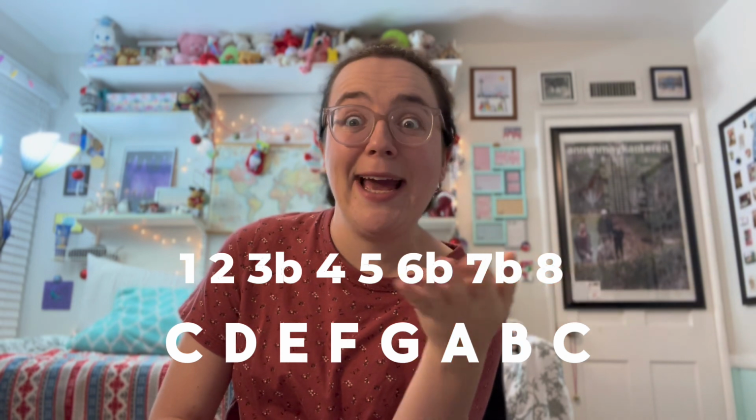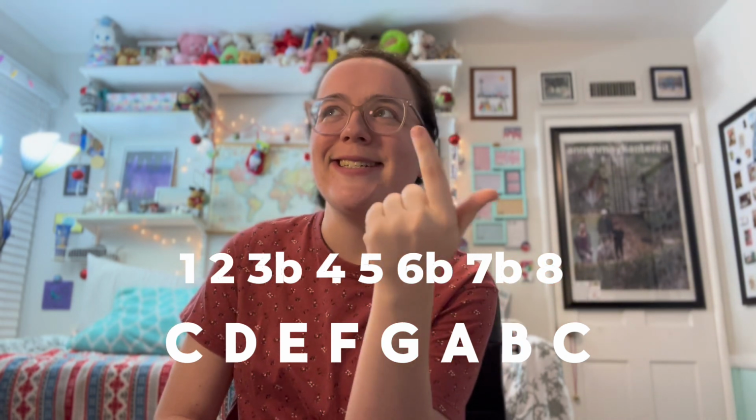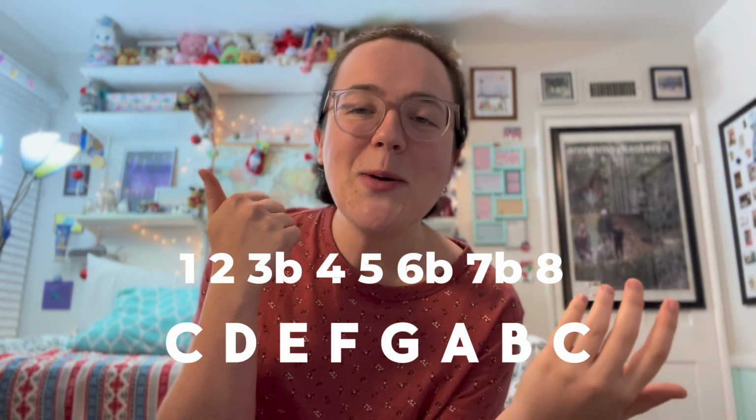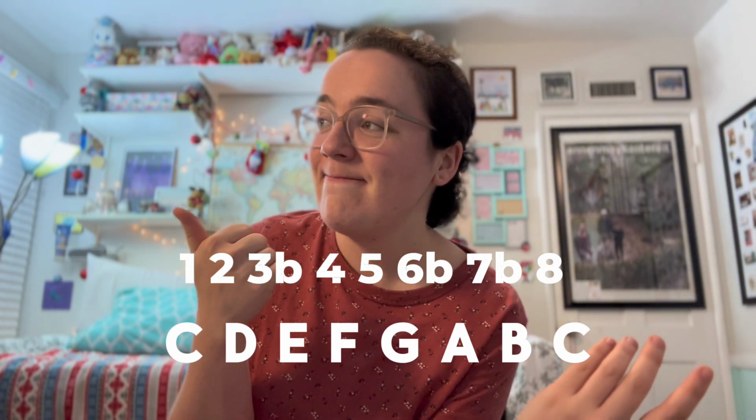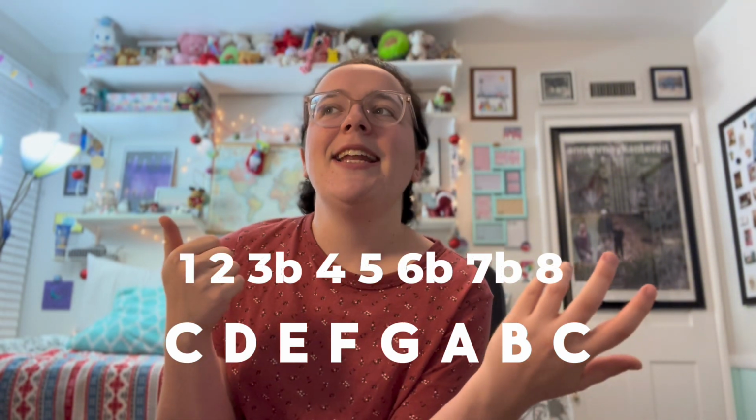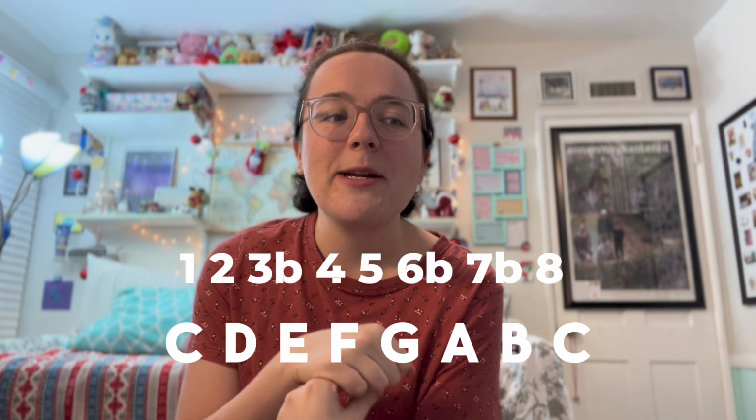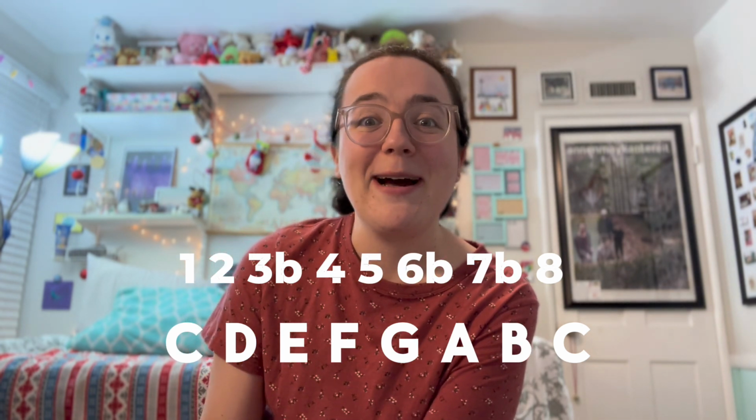We want to flat the sixth. So let's count in the C major scale, C, D, E, F, G, A. We want to lower A by half a step. So that's A flat. And then 7 is B. So we want to lower B by half a step. And now we have B flat.